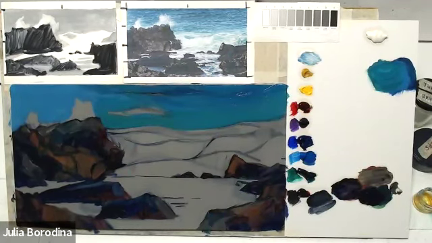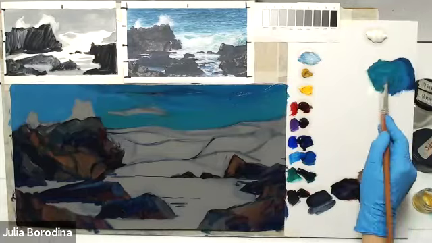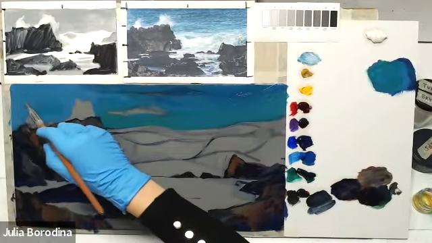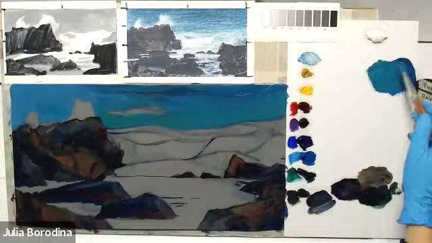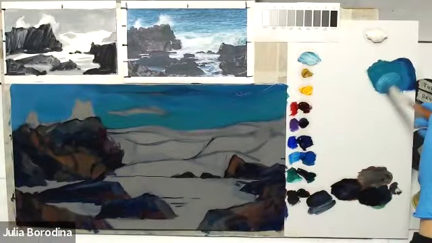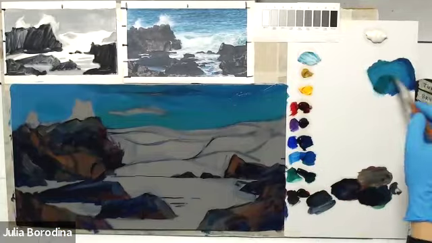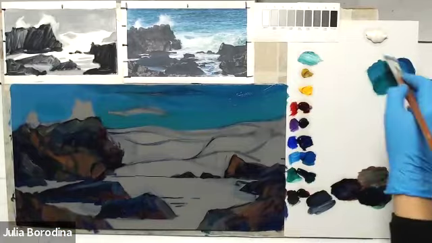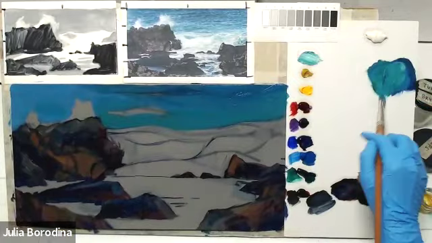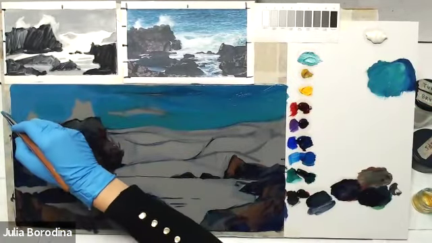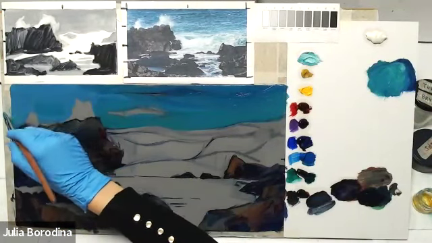Now on my picture, I can see much stronger color variation. On my screen, I'm not too sure. So I'm going to bring some fresh green with some extra white over towards the left-hand side of the painting, maybe the lower part.